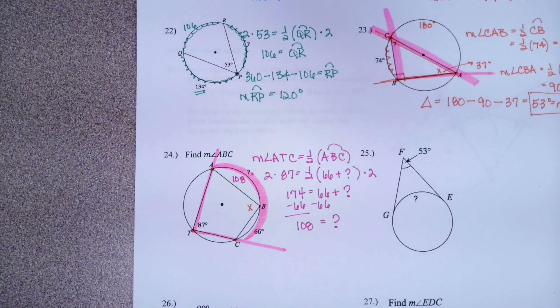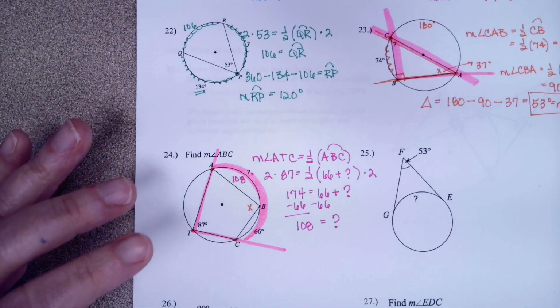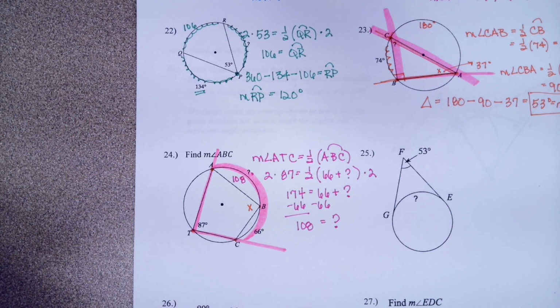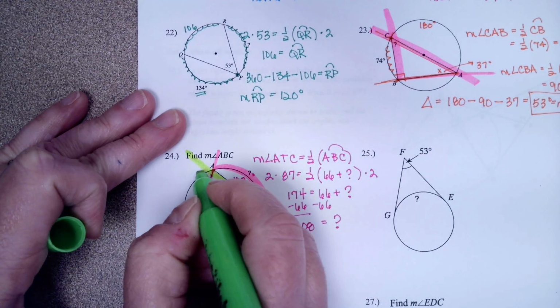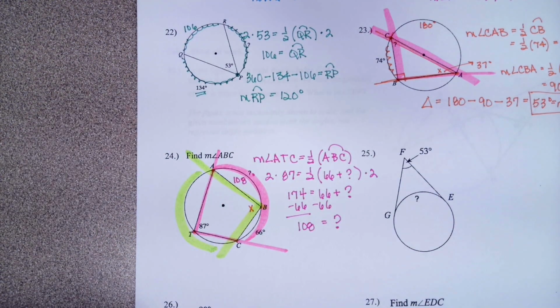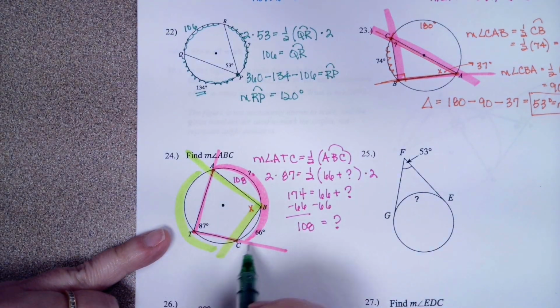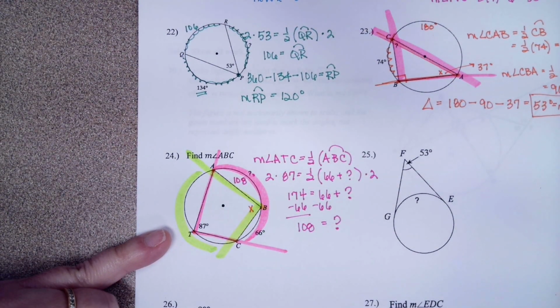All right, but my question wanted to know, if we look at the other side, let me find, sorry, green, you can kind of see green. I want this, which means I want this arc. Okay, so what we might notice is that the green and the pink get me all the way around the circle.